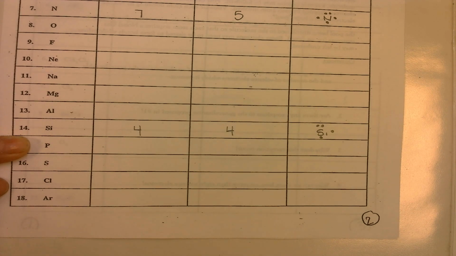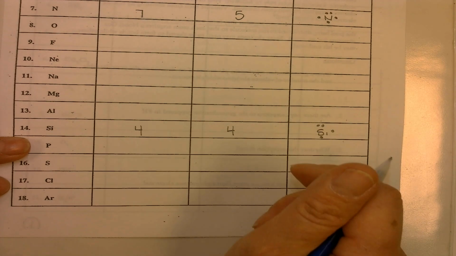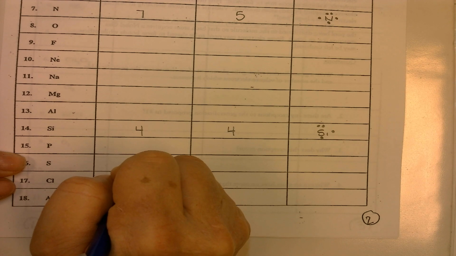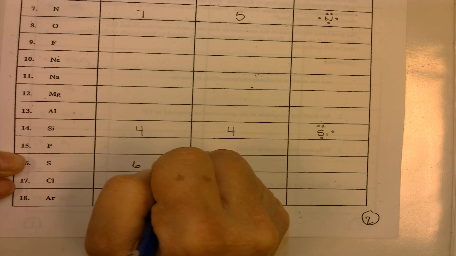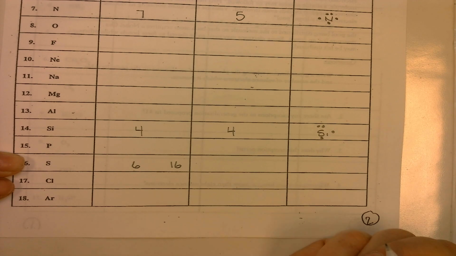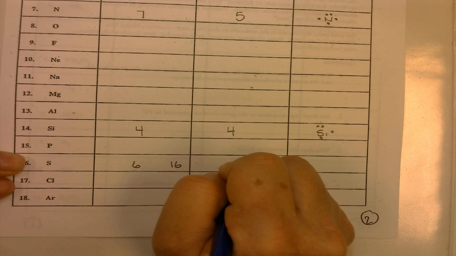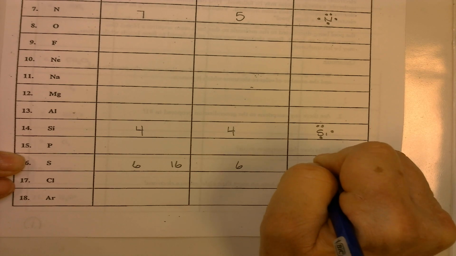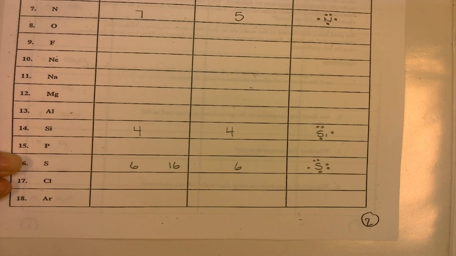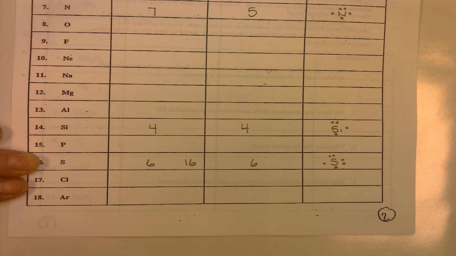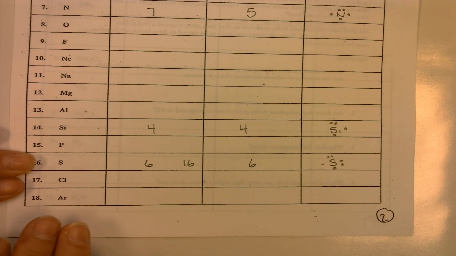Now, I could do chlorine, or I could do sulfur, which is 16. So that would be family 6 or 16. You could do 16 if you wanted, because it depends on how you look at it, right? Number of valence electrons, 6, and then sulfur, 1, 2, 3, 4, 5, 6, leaving 2 unpaired electrons. All right? Questions? All right, so let's move on to the next page.